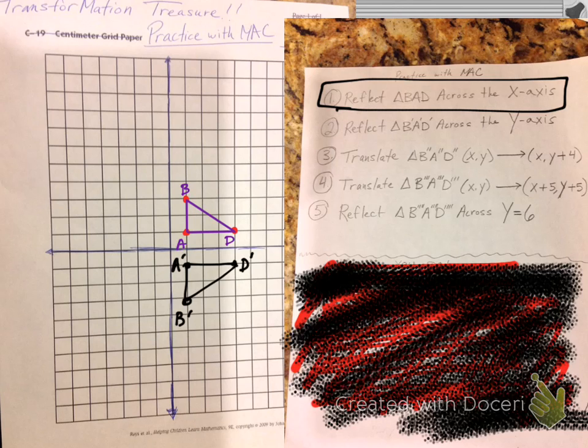Gar, now we got to reflect it across the y-axis, what some of you do when I'm trying to teach. So quit yakking and get writing, and so we reflect it across the y-axis, piece of cake. But now it's not bad anymore, it's bad. B double prime, A double prime, and D double prime. 2 down, 3 more to go to get to the treasure.